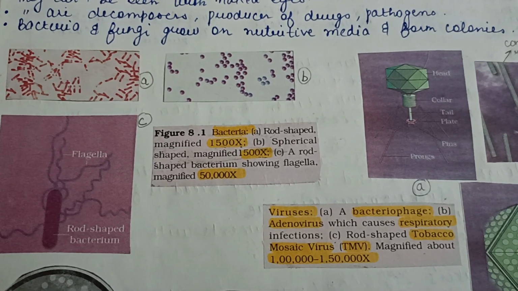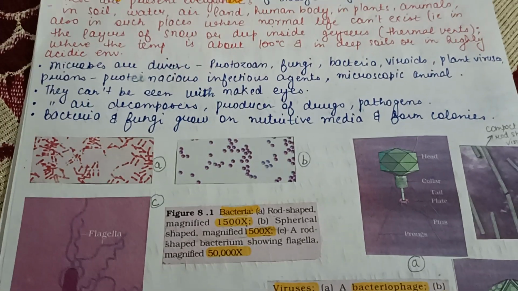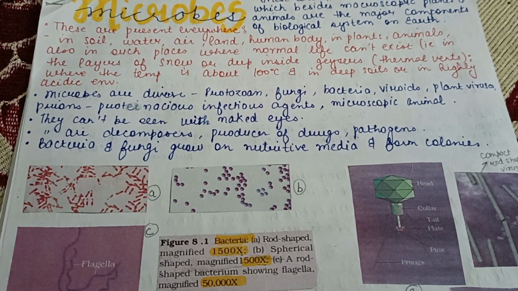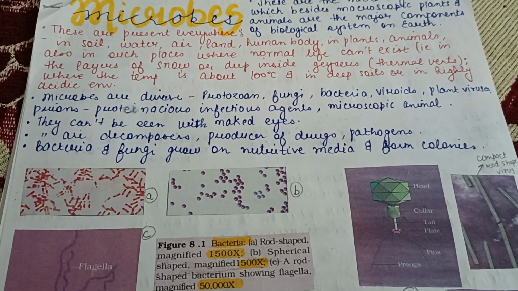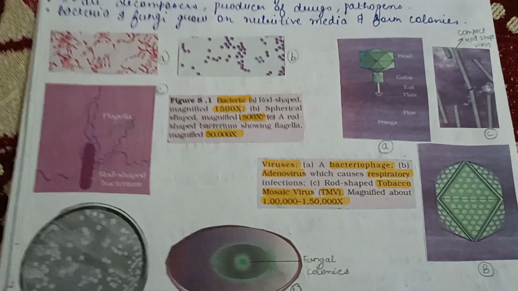So today we are going to continue our chapter, Microbes. The previous day we had studied some introduction of this chapter. Okay, so let's move on.